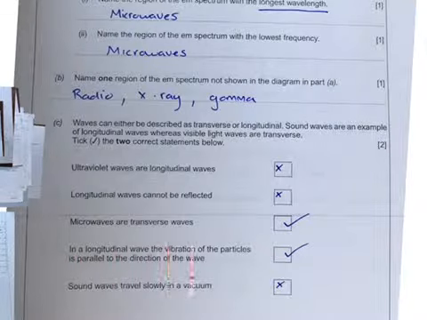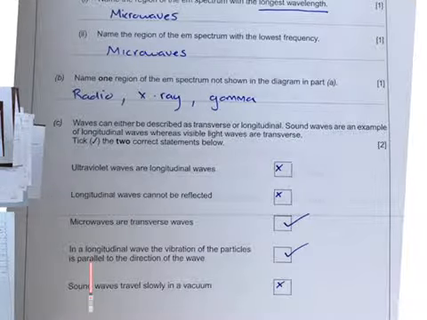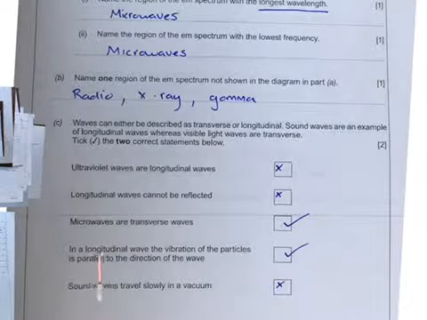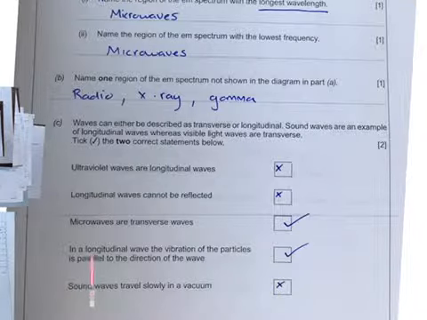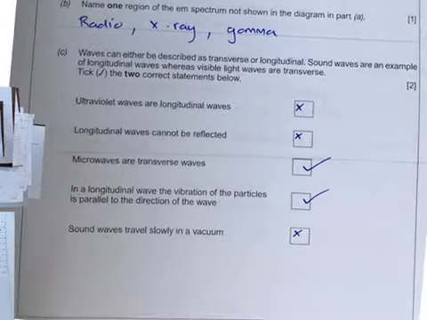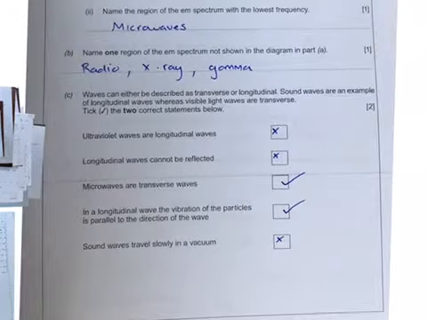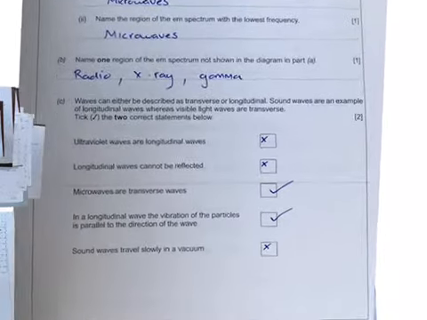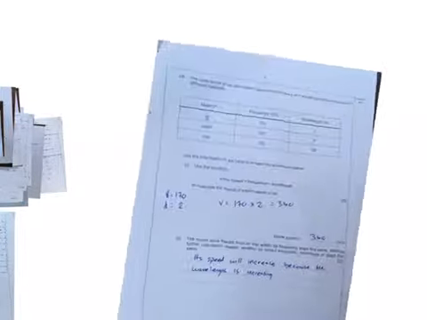In a longitudinal wave, the vibration of the particles are parallel to the direction of the wave. Now, well, that's a little bit naughty. It is correct, because it's not at right angles. And if it's not at right angles, it's going to be parallel. So remember, longitudinal, the vibrations go in the same direction as the direction of the wave. So that is correct. It's parallel. And then sound waves travel slowly in a vacuum. That's nonsense, because sound waves can't travel in a vacuum. Simple as that. They need particles to do it.